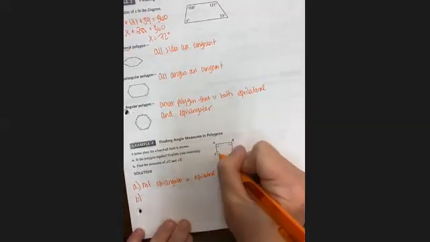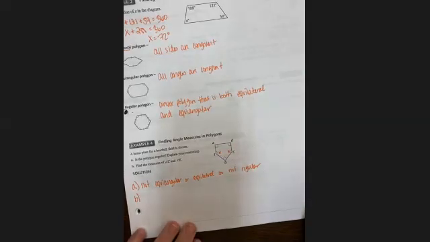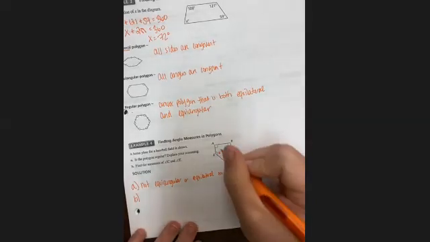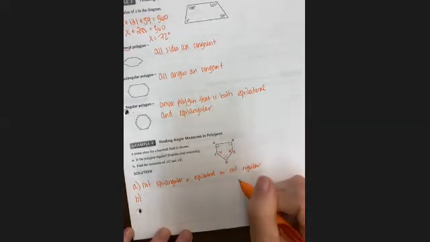Okay, it says find the measures of angles C and E. So I'm going to call this X, and I'm going to call this X because I don't know them, but I know that they're the same. And I know each of these other ones is 90. But I've got to figure out what it's all going to add up to.